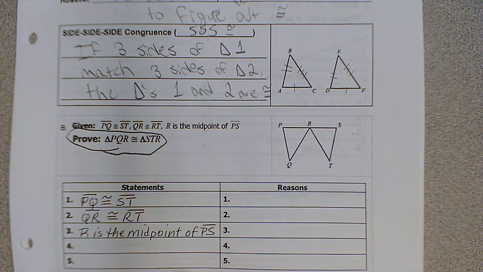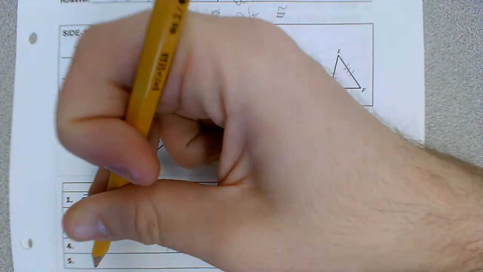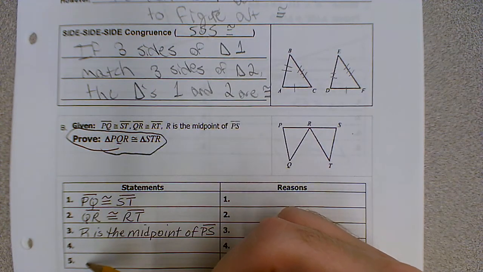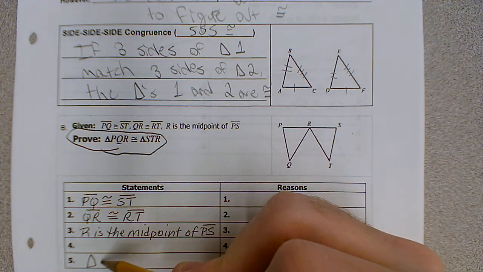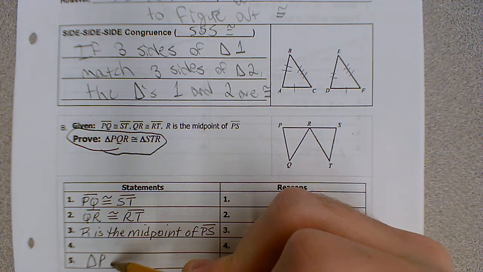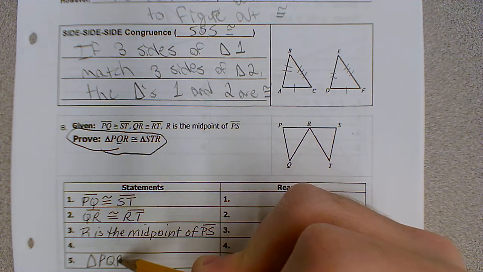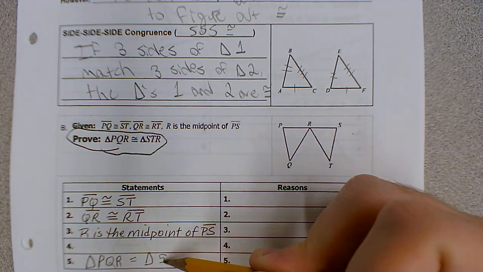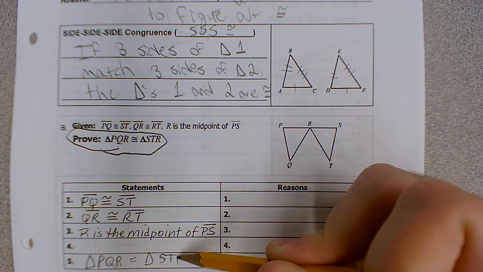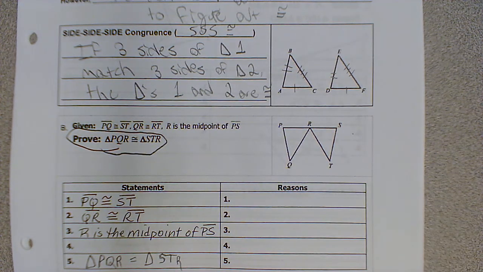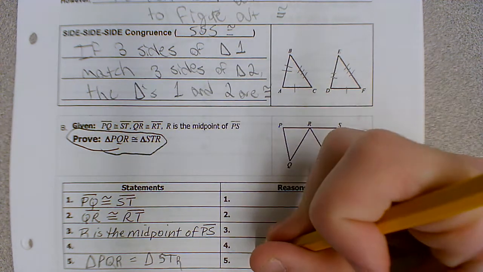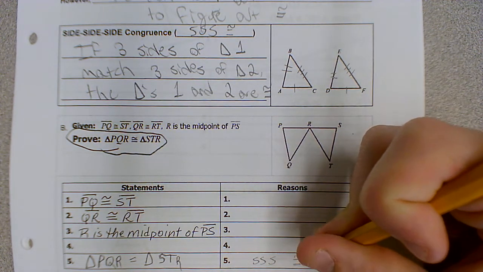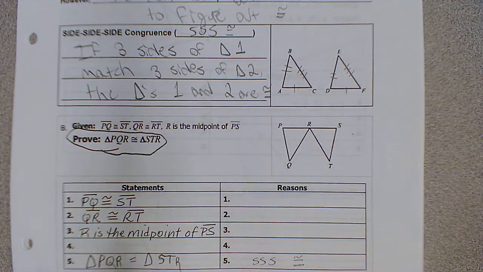STR. So, the last statement we want to make is that triangle PQR is congruent to triangle STR. That is ultimately what we're getting down to. And we want to do that with side-side-side congruence. That will ultimately be our reason, because that's what we're learning right now.